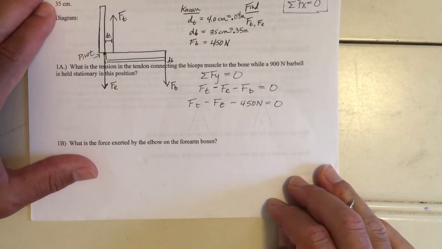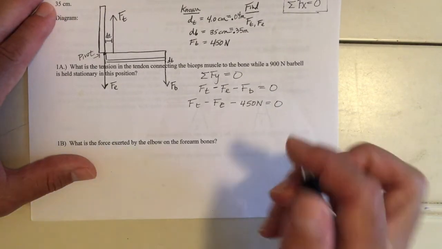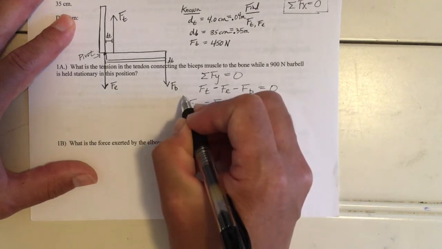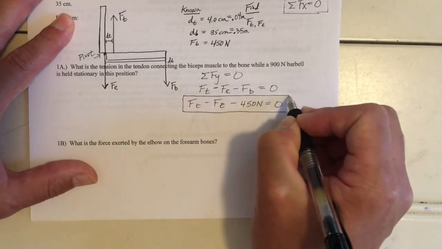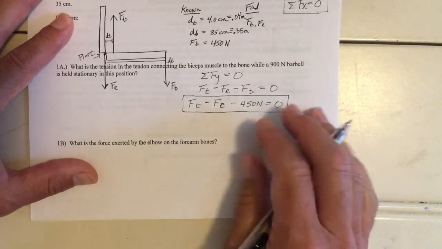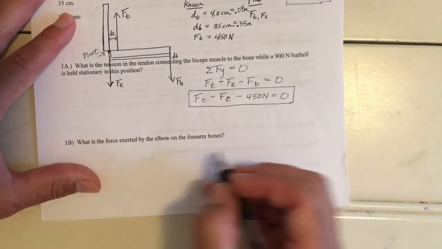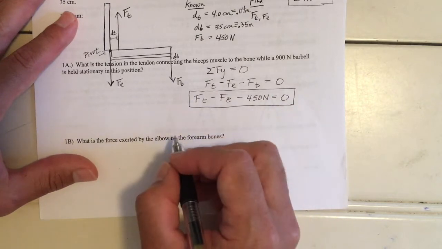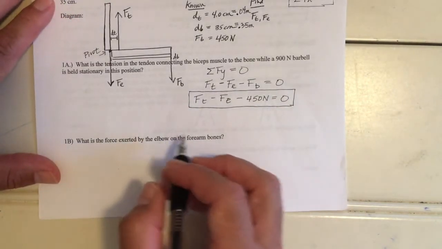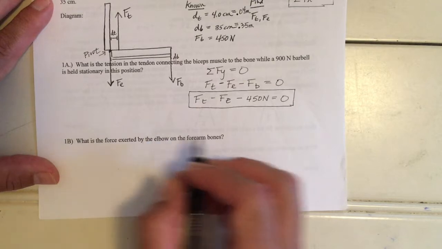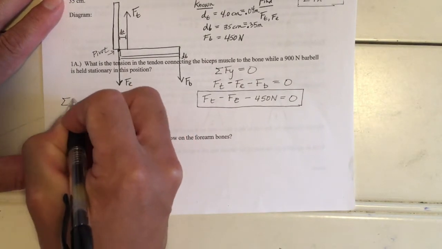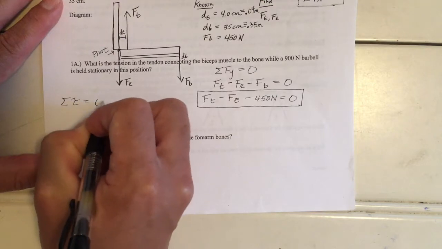All right, so there we have it. That's as far as we can go in the Y direction, and now we are stuck, right? So now we have to turn to the torques and work with the torques. So we'll leave that right there, and we'll go to the sum of the torques. I hope I have enough room here. I guess I'll work right here. So we can say the sum of the torques is equal to 0.